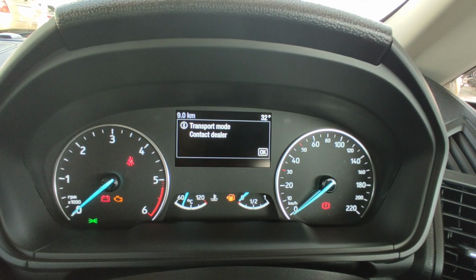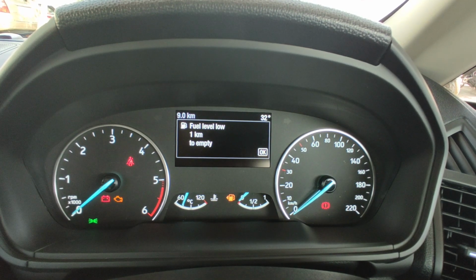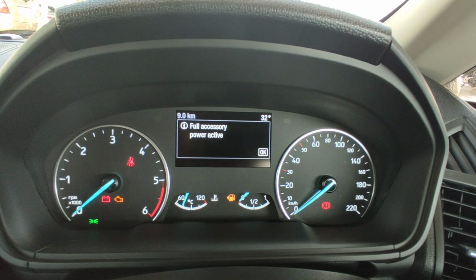The vehicle has done just 9 kilometers, so thank you very much to Kairali Ford and Shindo sir for providing me a brand new vehicle.